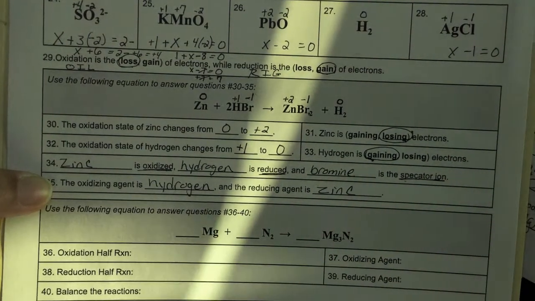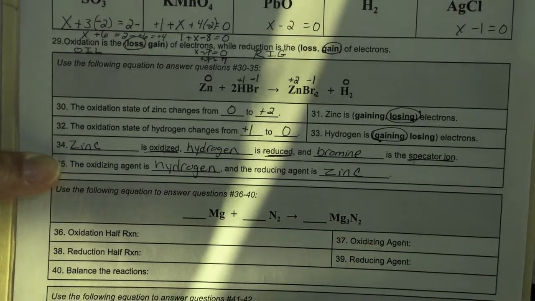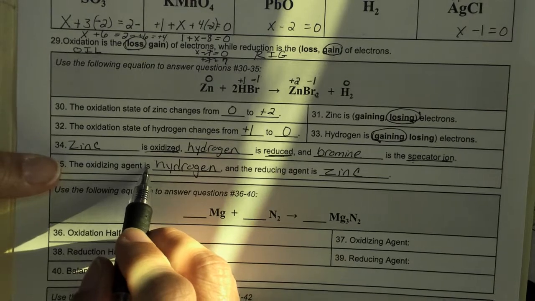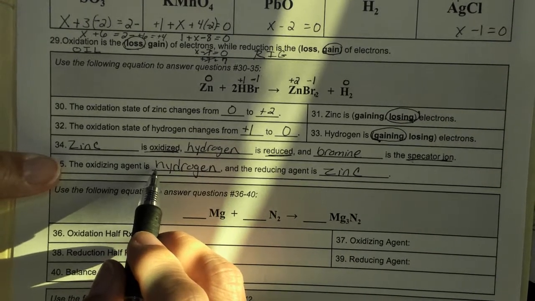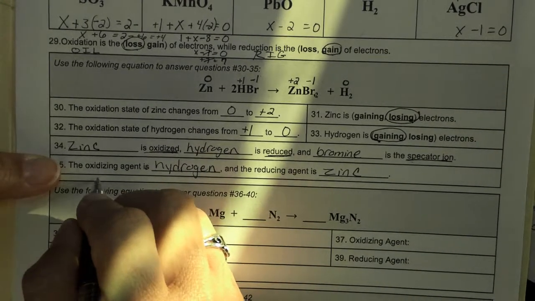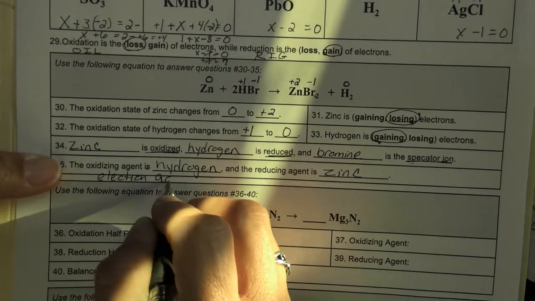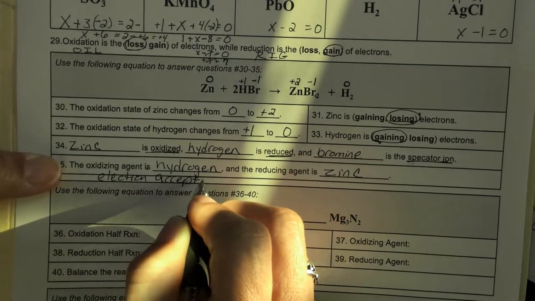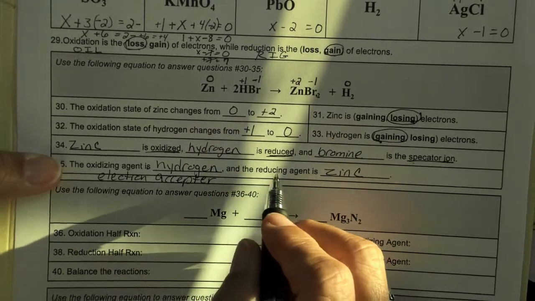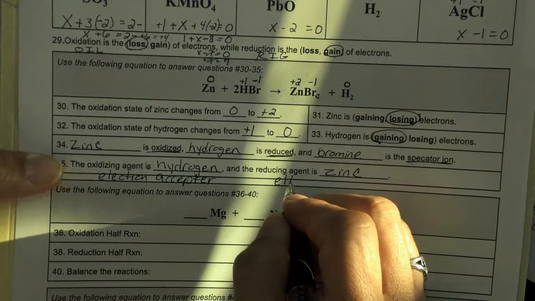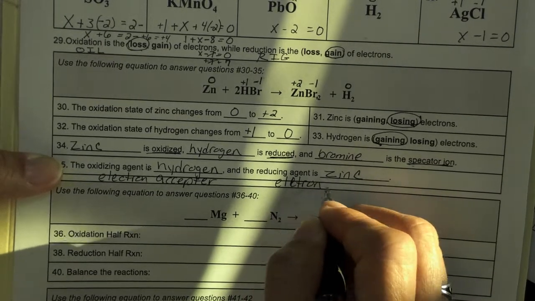Now from a definition understanding perspective, the oxidizing agent is going to be my electron acceptor. And the reducing agent is my electron donor.